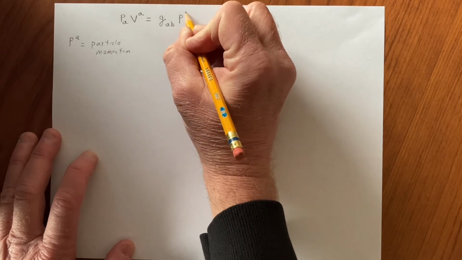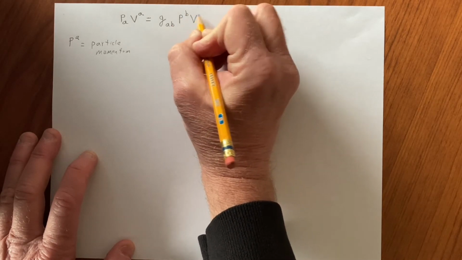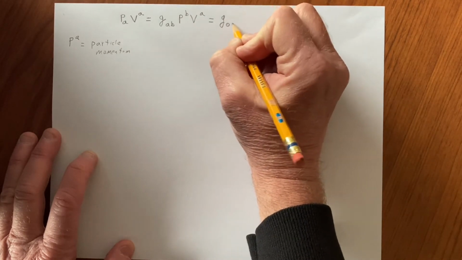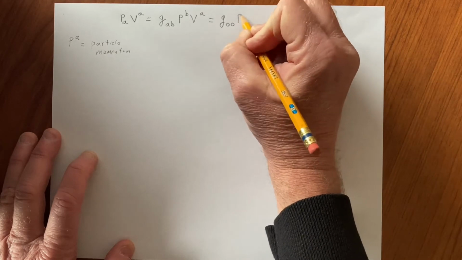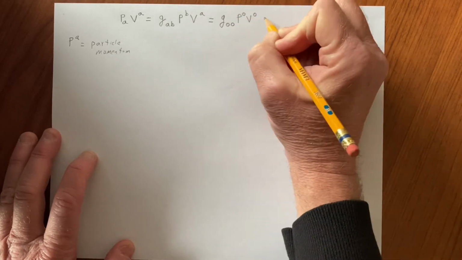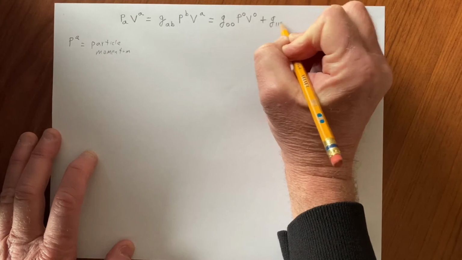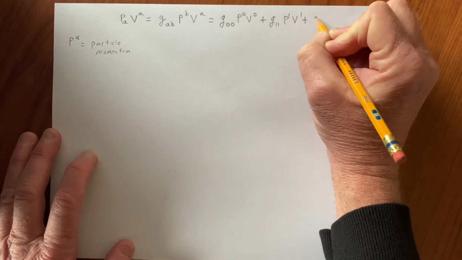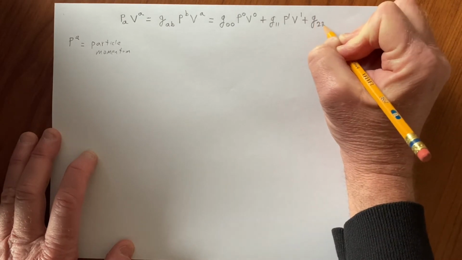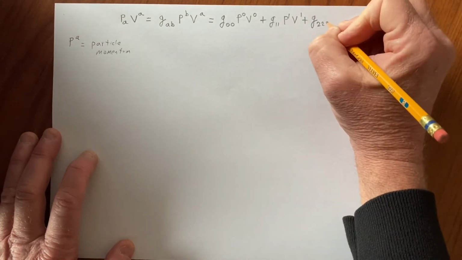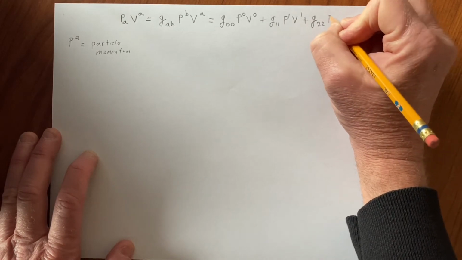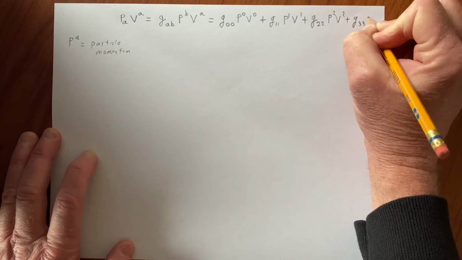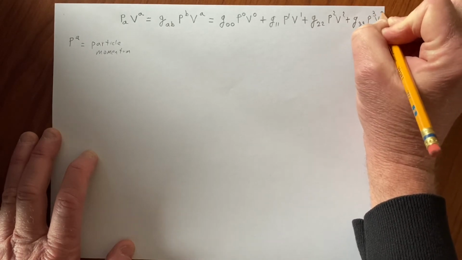So we'll have P_B V^A, and that is G00 P0 V0 plus G11 P1 V1 plus, all the cross terms in the metric are 0, P2 V2 plus G33 P3 V3.